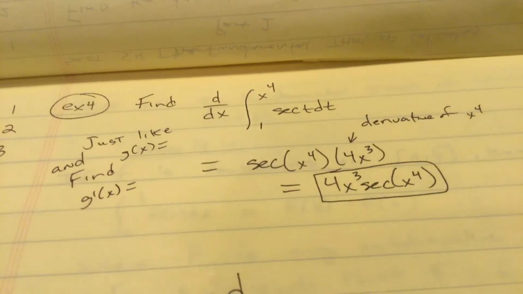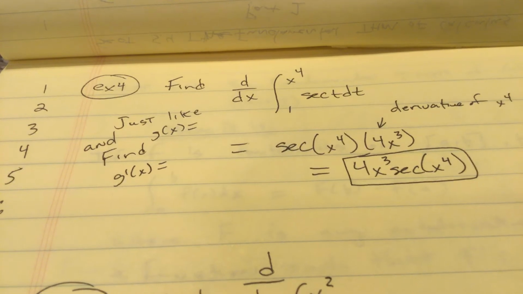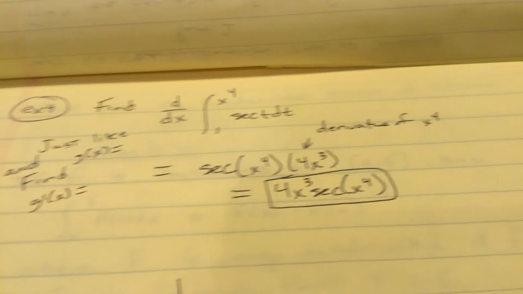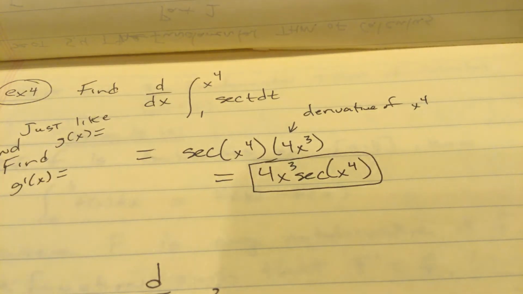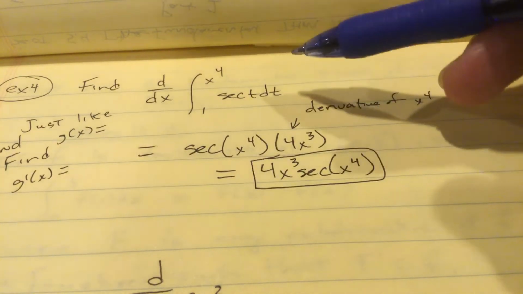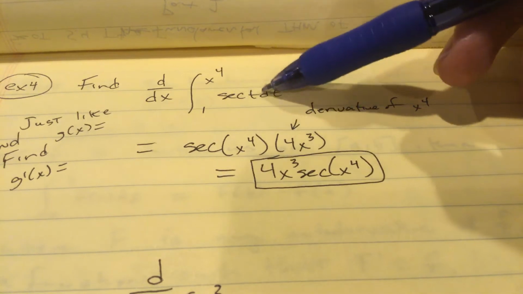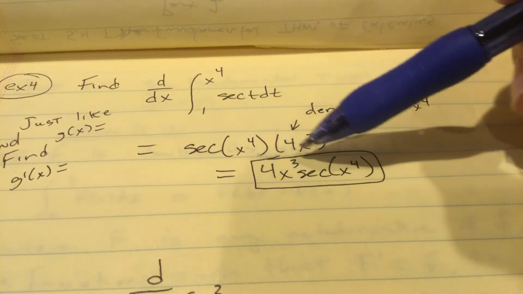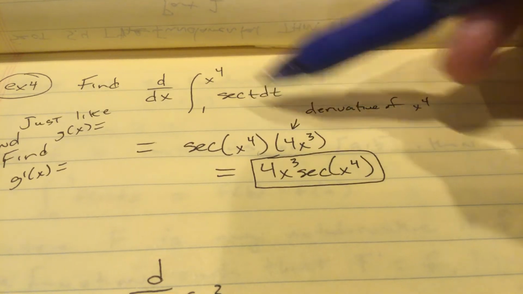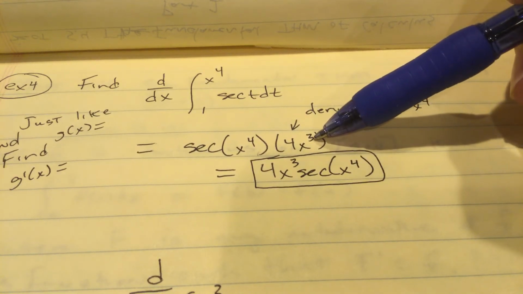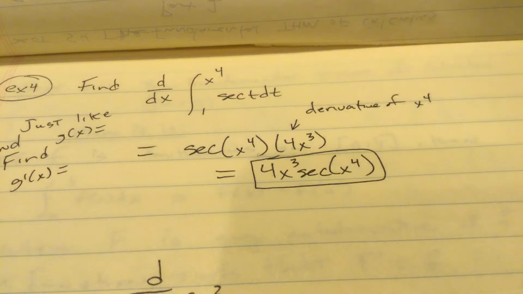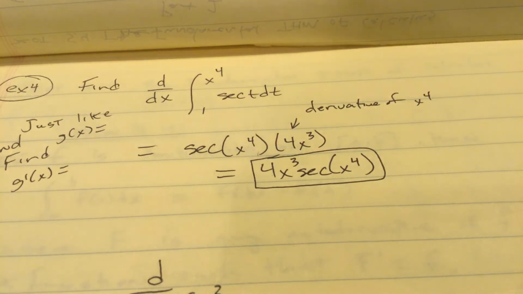Find, again, this is just like saying g of x equals this. Find g prime of x. I want to find the derivative of this integral. So what I'm going to do is I simply plug x to the 4th in for t, because when I take the derivative of x to the 4th, I don't get 1. I get 4x to the 3rd. I take the derivative of it. I just put it on the outside there in front as the leading coefficient.